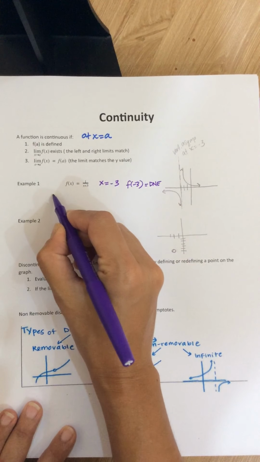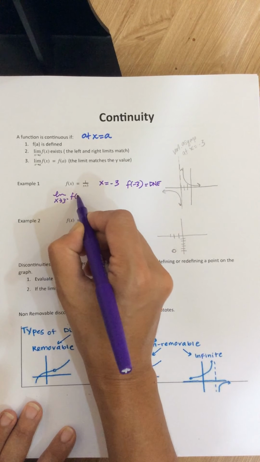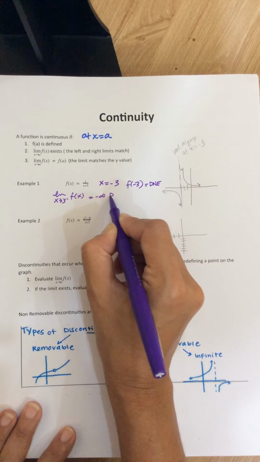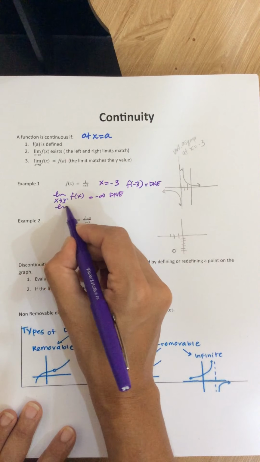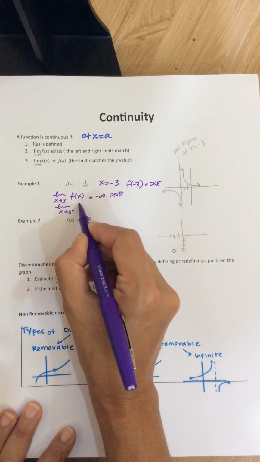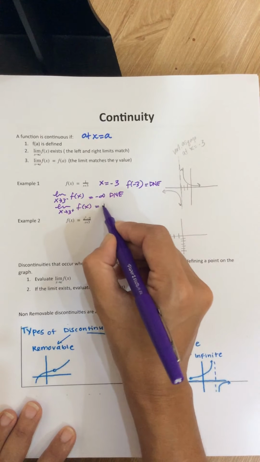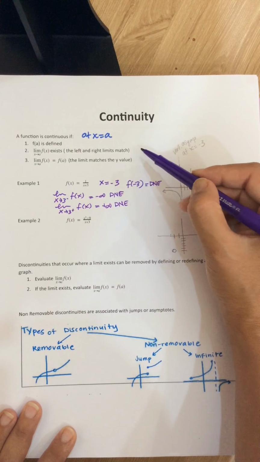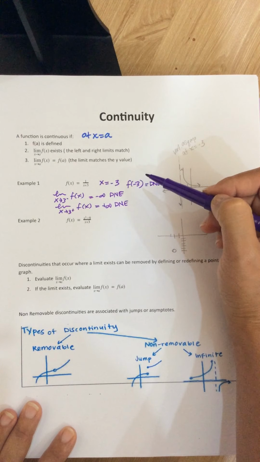What is the limit as x approaches negative 3 from the left of f of x? Okay, from the left, it's negative infinity, which means it does not exist. And what about from the right? The limit as x approaches negative 3 from the right of f of x. From the right, well, it's going up, it's positive infinity, which also means that it does not exist. So our left and right limits don't match because they don't exist. Therefore, we know this thing isn't continuous.